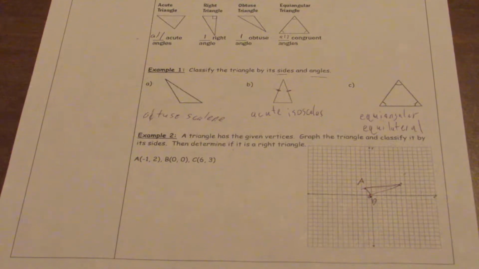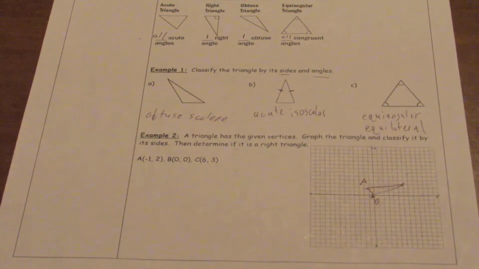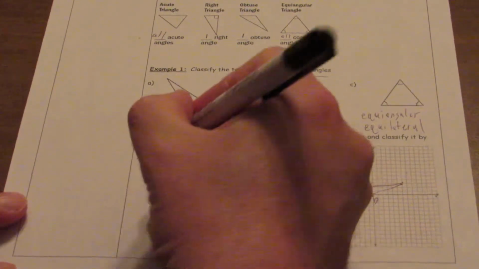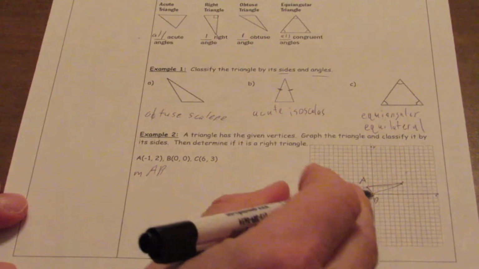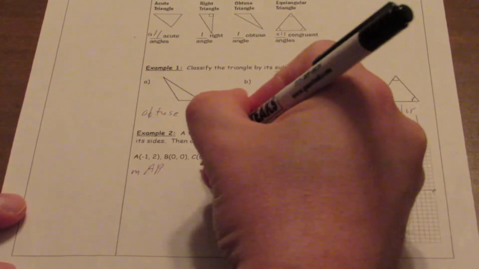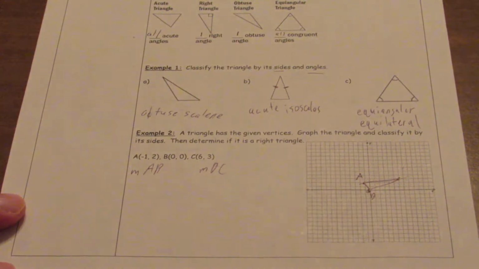Normally, there's a pair of lines that look like they might be perpendicular, and that's the best place to start, because once you show that, then you're good, and you don't need to check the other two. So the slope of AB here and the slope of BC here are the two we're going to look at.